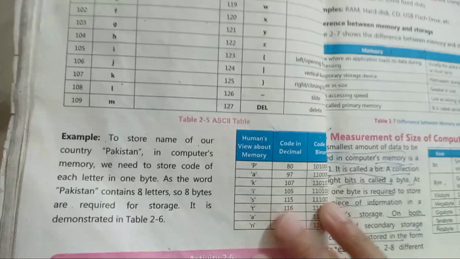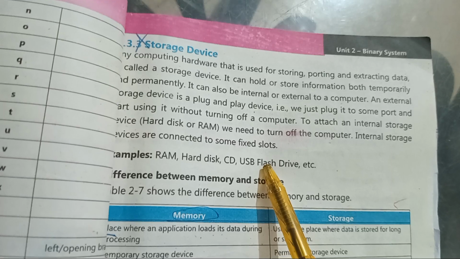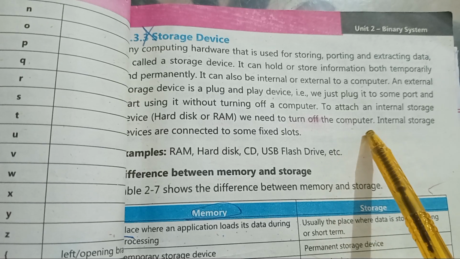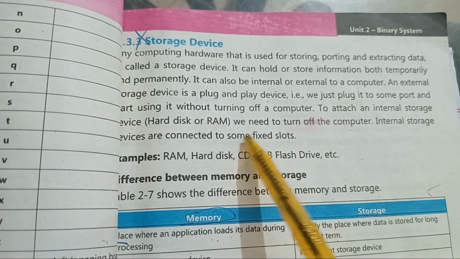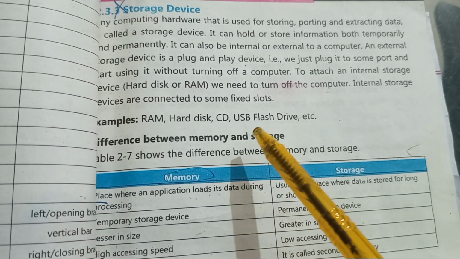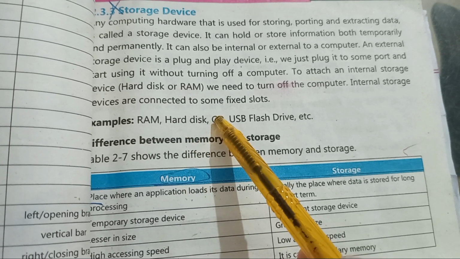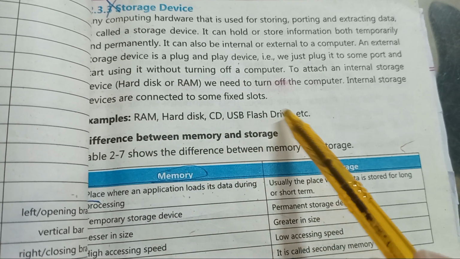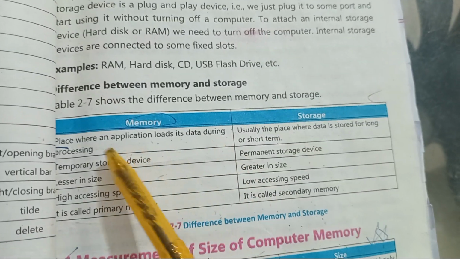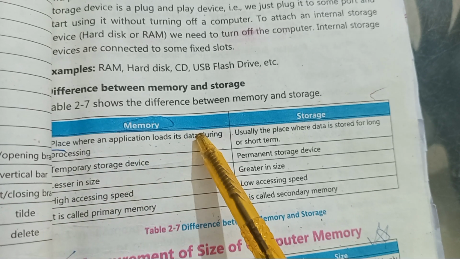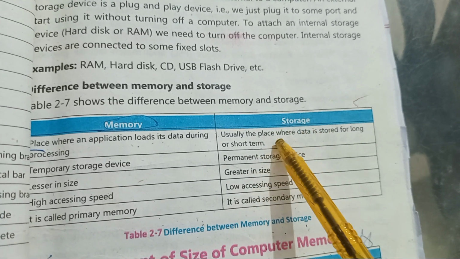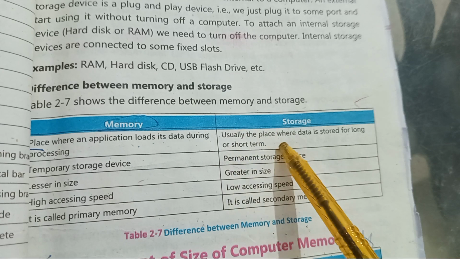Now we will learn about the storage device. Now the storage device is a computing hardware that is used for storing, porting, and extracting data. It is called the storage device, right? So for examples of it, you can have RAM, hard disk, CD, USB flash drive, etc. Now what is the difference between memory and storage? Memory is the place where an application loads its data during processing, whereas storage is the place where data is stored for long or short term, right?